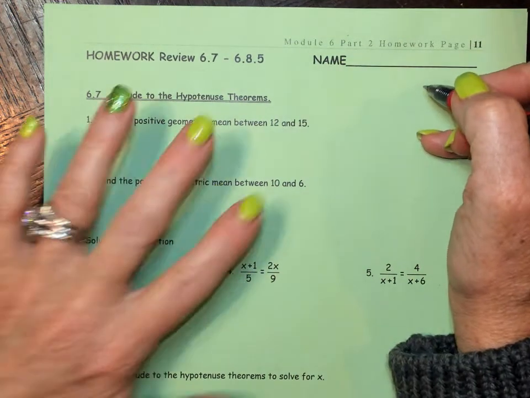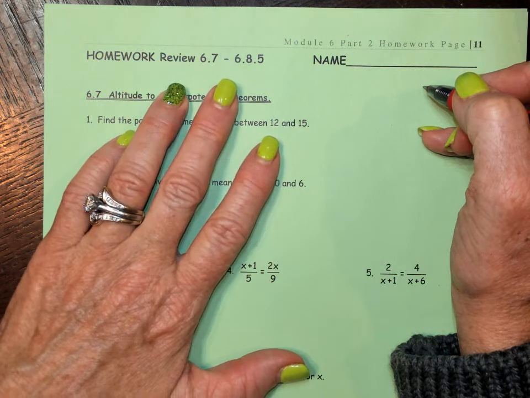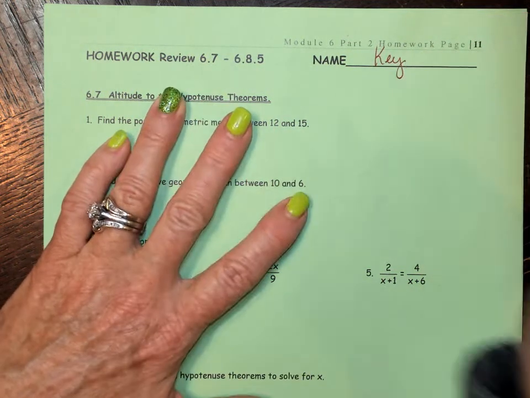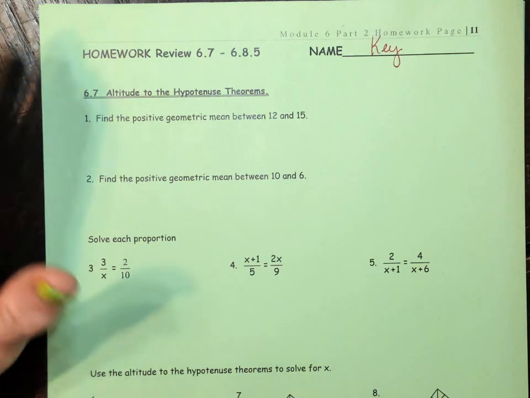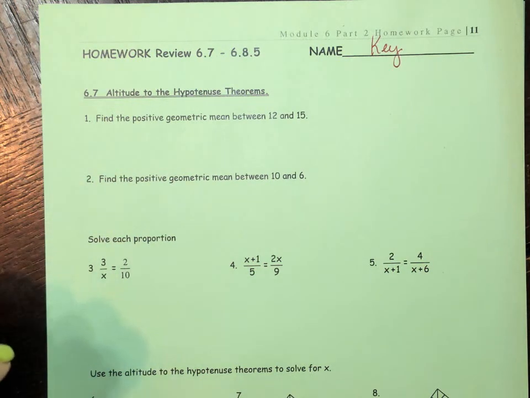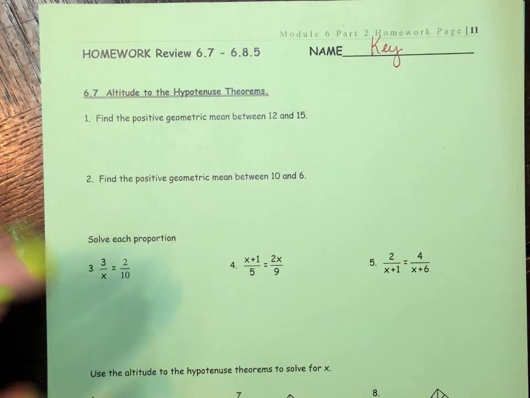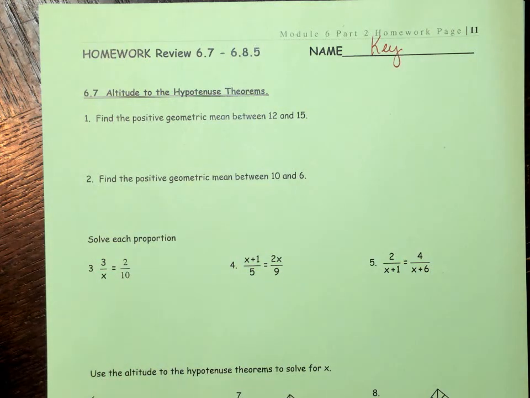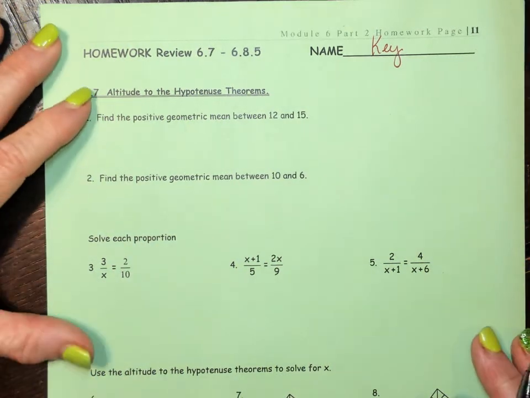Here are the solutions for the review 6.8 to 6.8.5. If you have not yet done the homework, please stop the video, try the homework first, do everything on here to the best of your ability, then come back and go to the problems that you didn't understand. There's an answer key included on the last page of the homework, so you can always check your work or check your answers. If you got them wrong, then in this video you can fast forward to the place that you need to be, and you don't have to watch the whole thing.